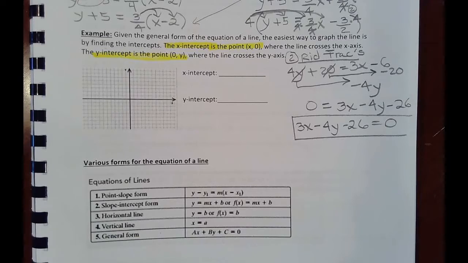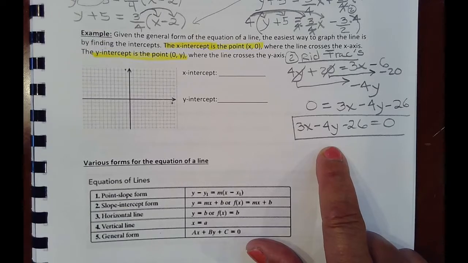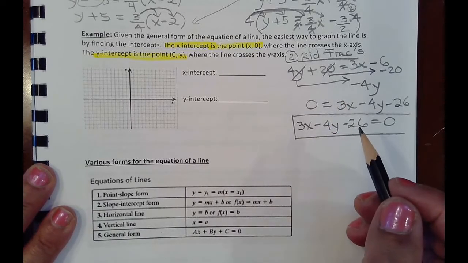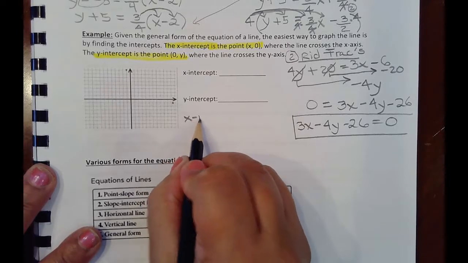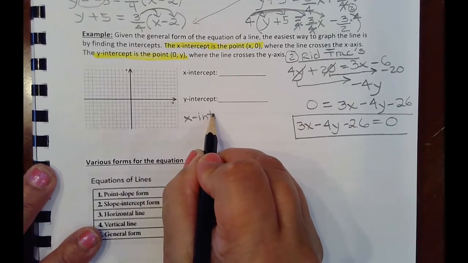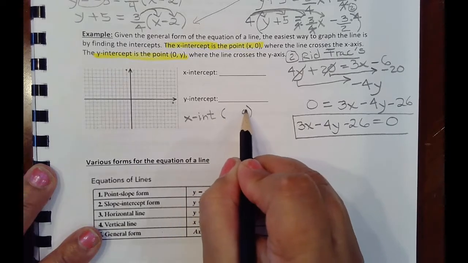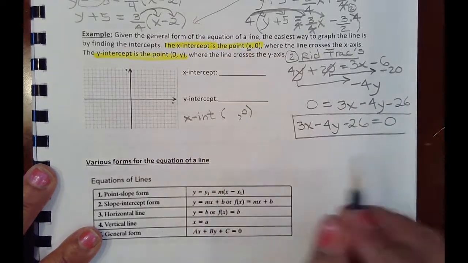So let's go ahead and do that as a way to get this graphed. Because if you try to isolate the y and use the slope and the y-intercept, you're looking at a lot more work. So that's why I'm suggesting that you find the intercepts. Okay, here we go. We're going to find the x-intercept. When finding the x-intercept, you're going to let the y be 0 and you're going to find the x value.